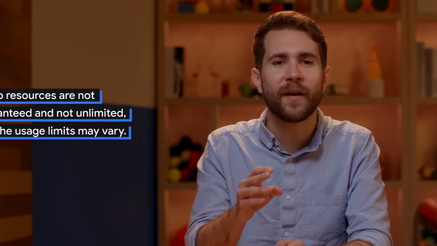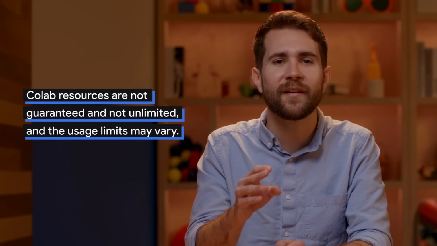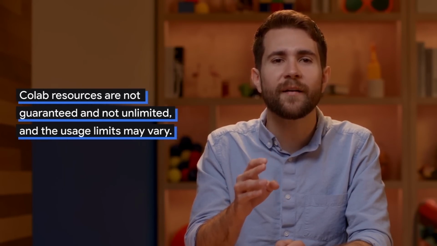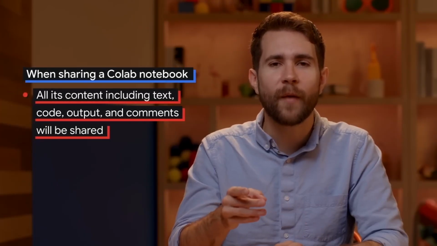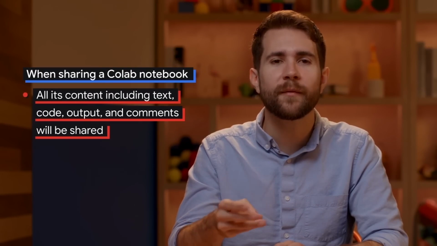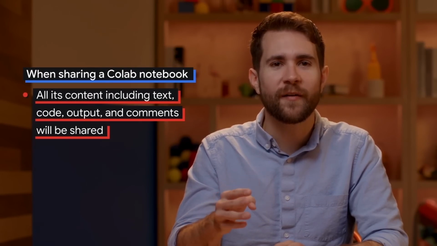Okay, a few limitations. To ensure Colab remains free for users, its resources are not guaranteed and not unlimited, and the usage limits may vary. This means that while Colab provides valuable computational resources at no cost, there can be fluctuations in their availability. Also, when sharing a Colab notebook, all its content, including text, code, output, and comments, will be shared.